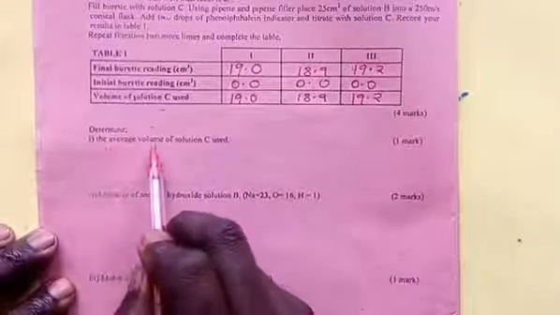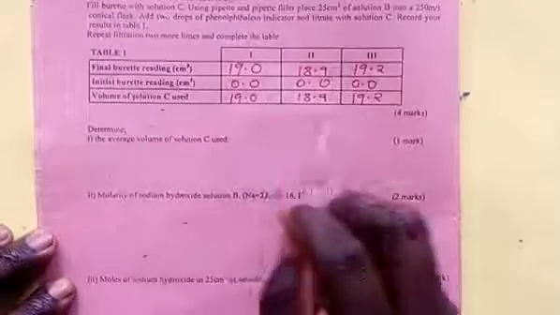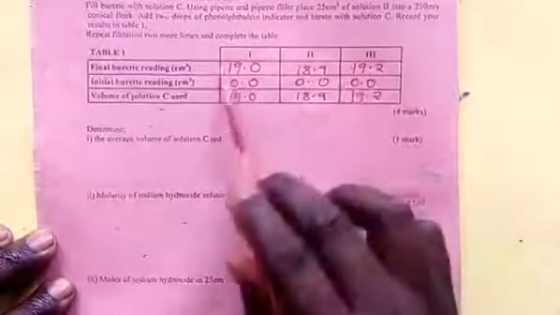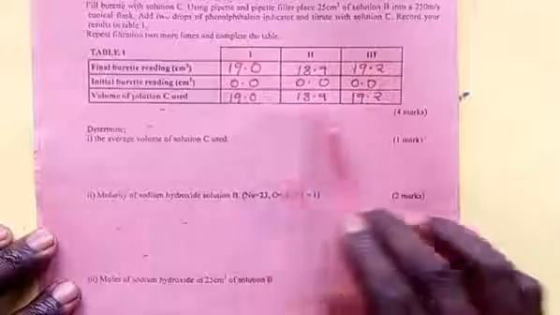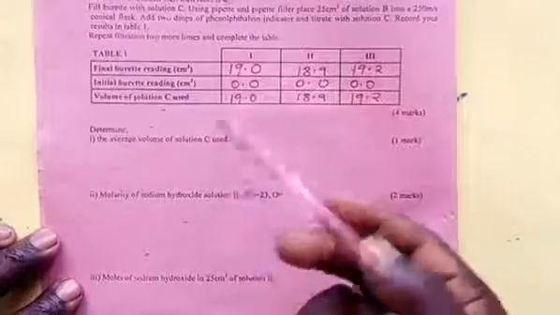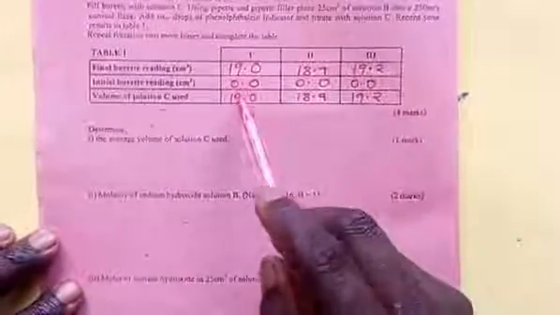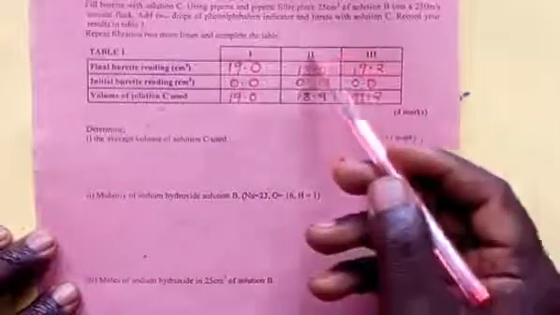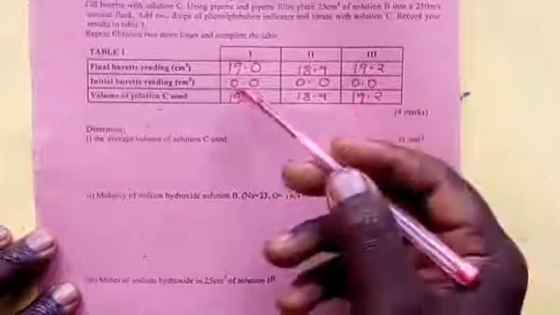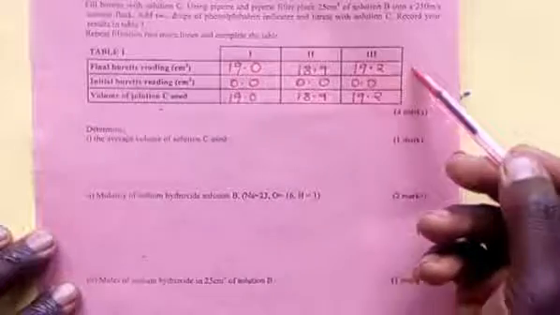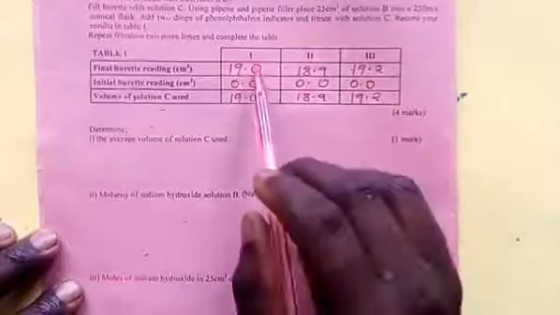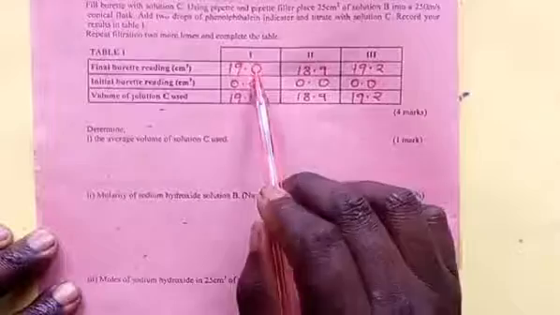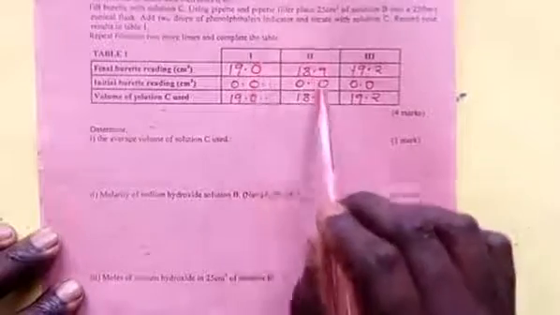Determine the average volume of the solution. So I have assumed that you have learned about this table. For those who don't know, make sure that the table is completely filled. If the table is fully filled with numbers, you will get 1 mark. If you have maintained the decimal place, either 2 or 1, like I have maintained here, you have another 1 mark.